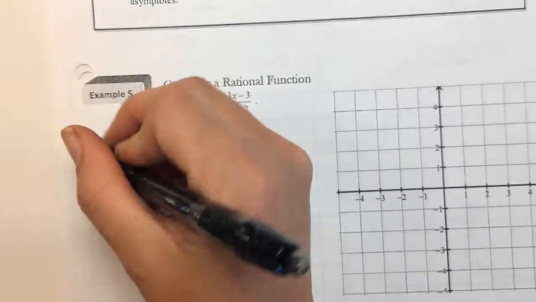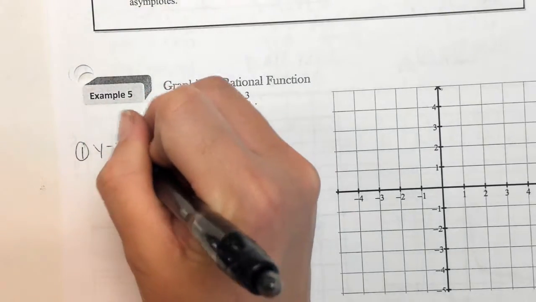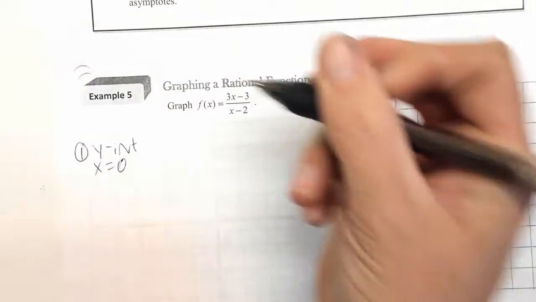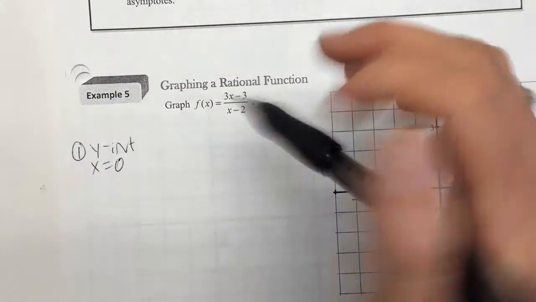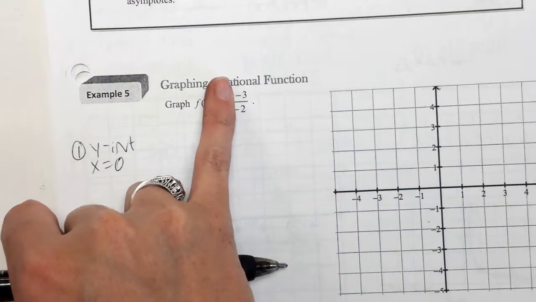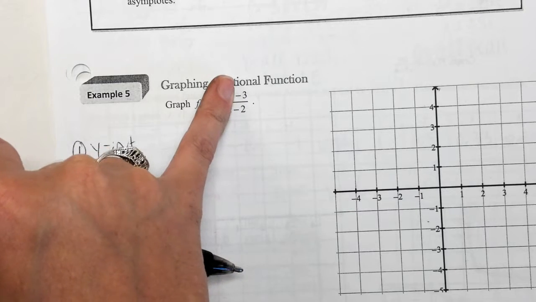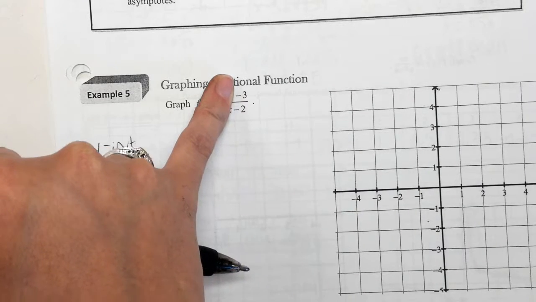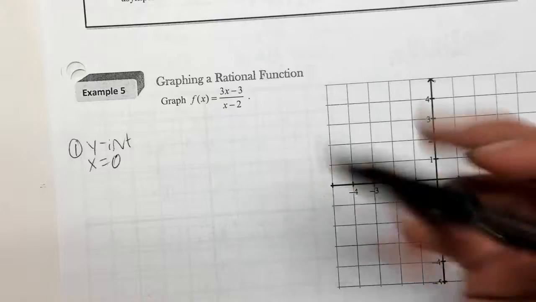Alright, starting with y-intercepts. That's when you set x to 0. Y-intercept, set x to 0. So if I set x to 0, I can pretty much just cover these up because they're both going to disappear. And I'll get negative 3 divided by negative 2, which is a positive 1.5.